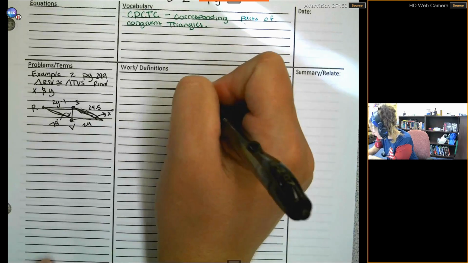All right, and then I'm going to redraw my triangle over here because my other one was awful.